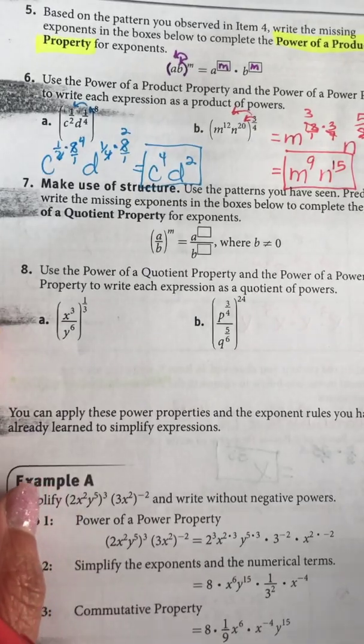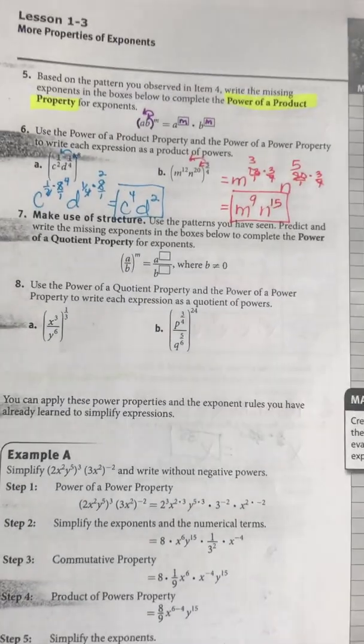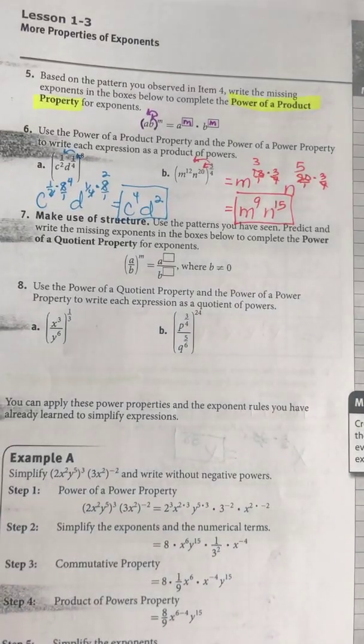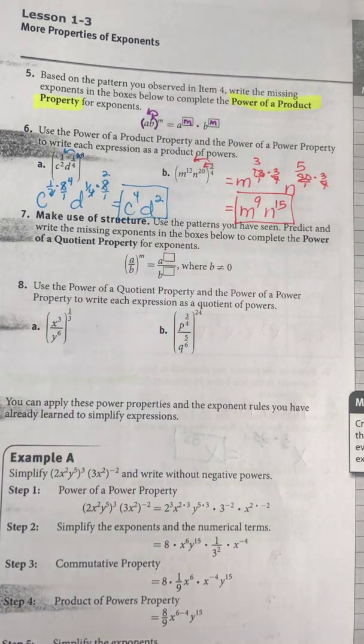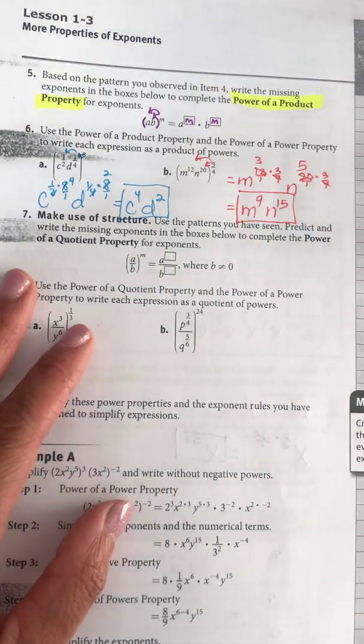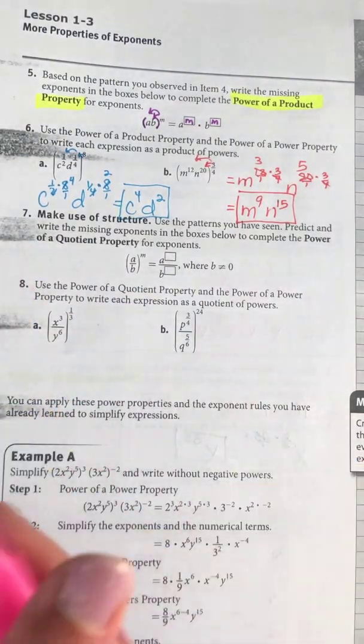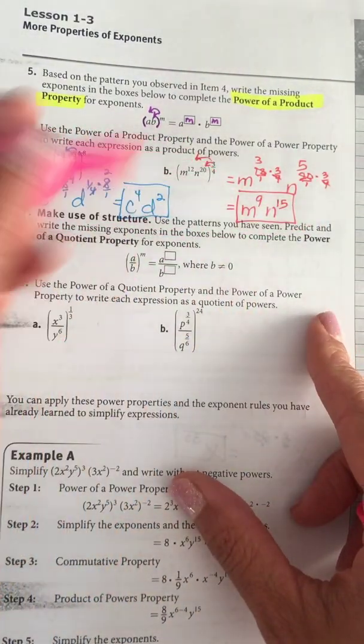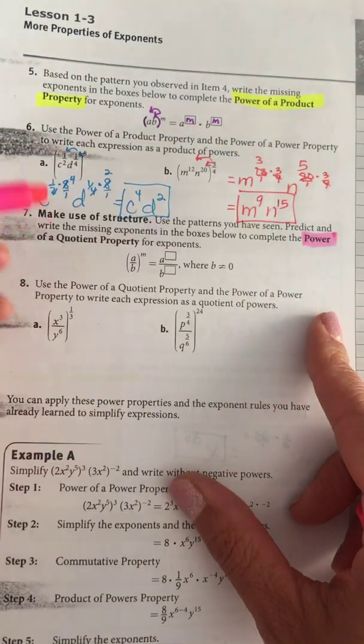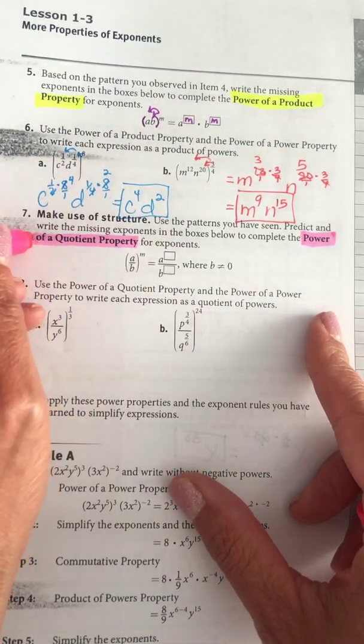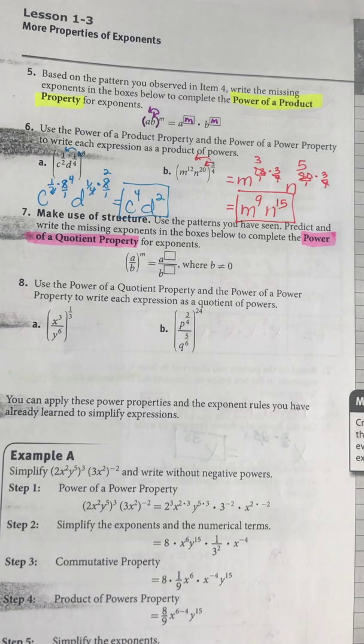All right. It says use patterns that you have seen, and predict and write the missing exponents in the boxes below to complete the power of a quotient property for exponents. So power of a quotient means you're dividing, so that's with a fraction. Notice how they didn't even give you an example about this. They just automatically want you to assume what you got to do, and it's still the same concept.